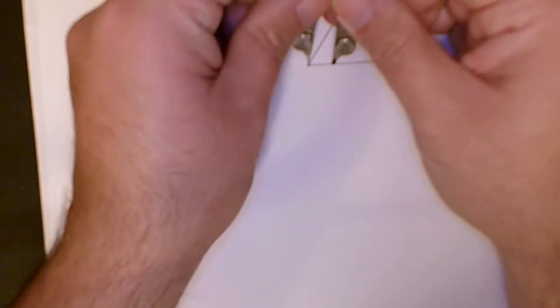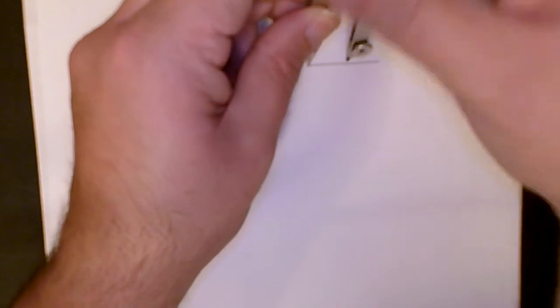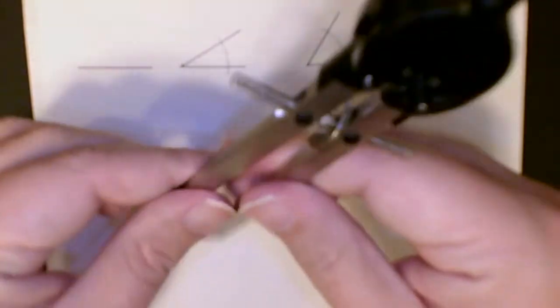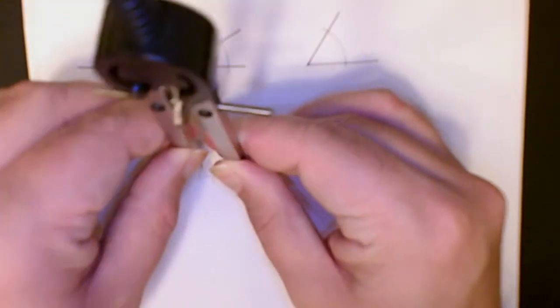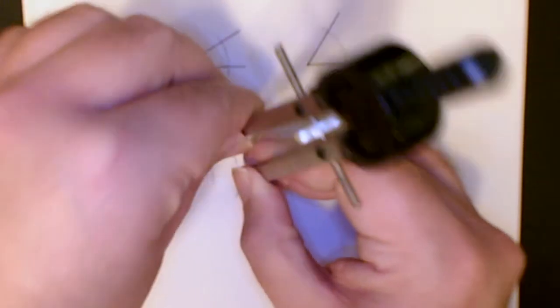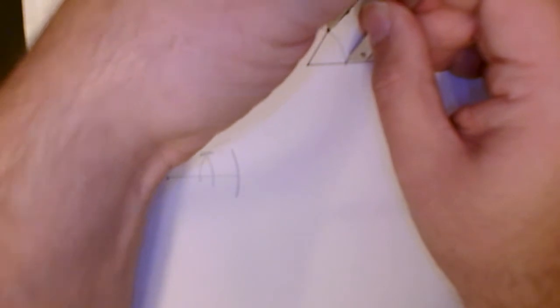Then we do the same thing for the second angle. And we do need to watch out for all the intersections here. Measure the width.